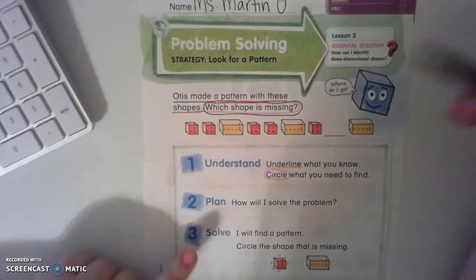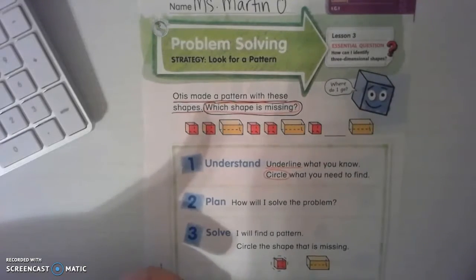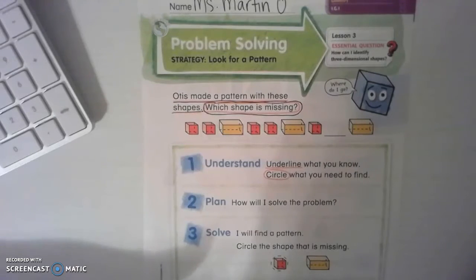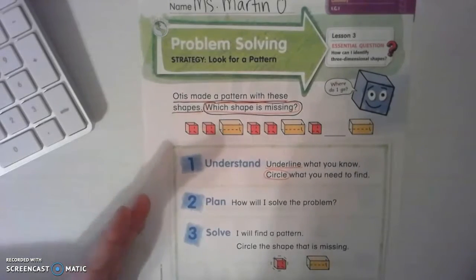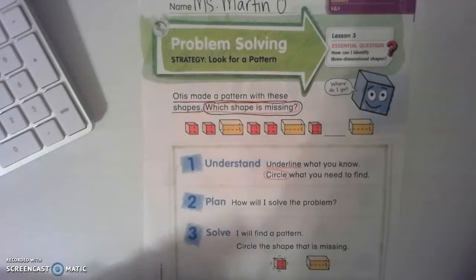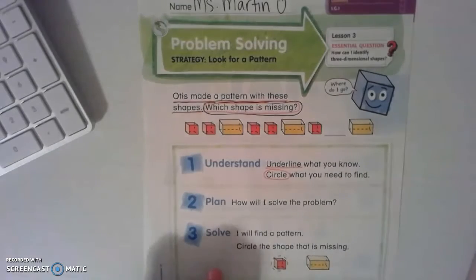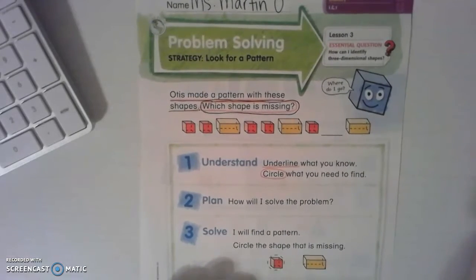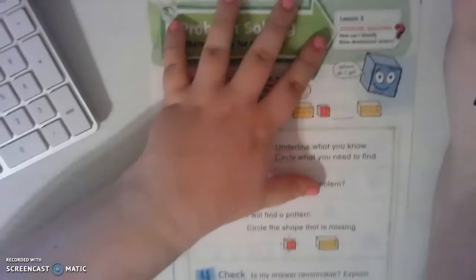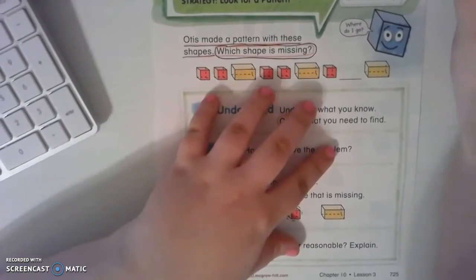Okay, step 2 is plan. How am I going to solve this problem? Well, I'm going to show you guys how we're going to solve it by just looking at the pattern and seeing which one needs to come next. Okay, so next we're going to solve. I will find a pattern, and then we're going to circle the shape that is missing.